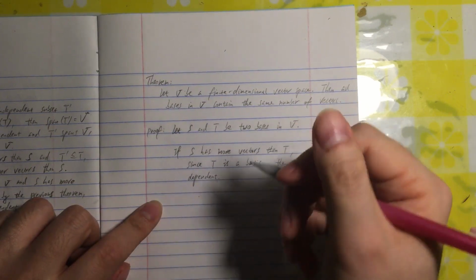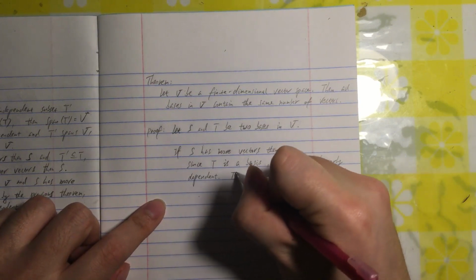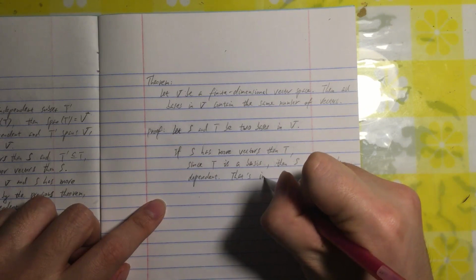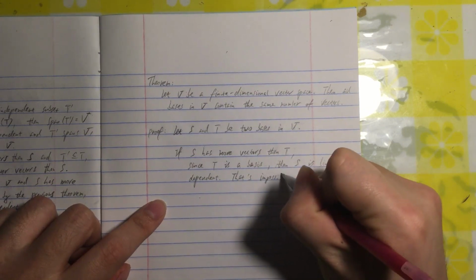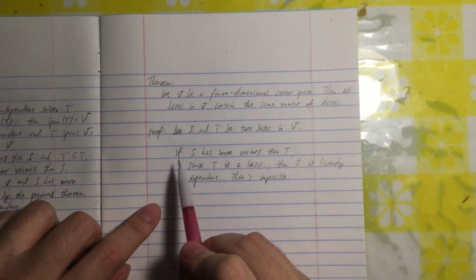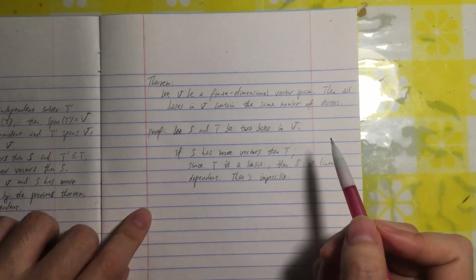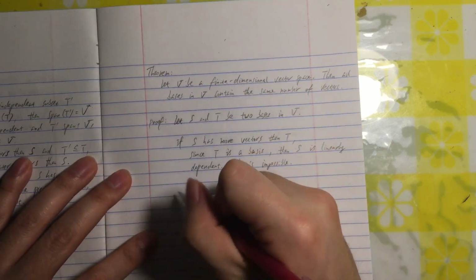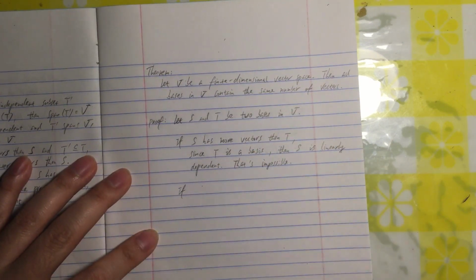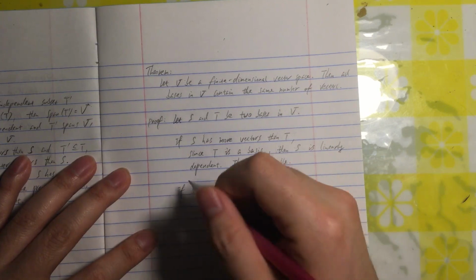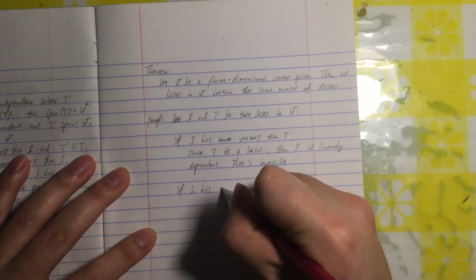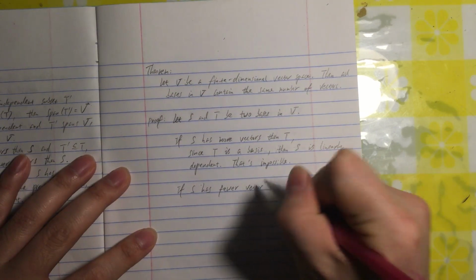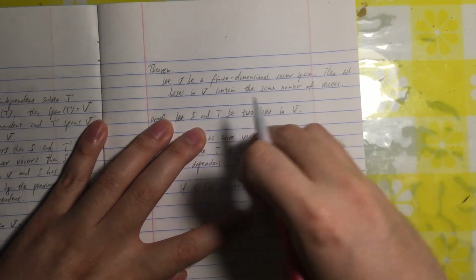That's a contradiction, that's impossible. So S cannot have more vectors than T. But what if S has fewer vectors than T?